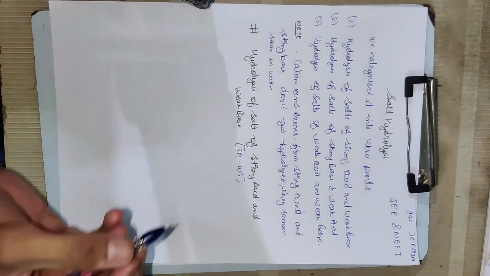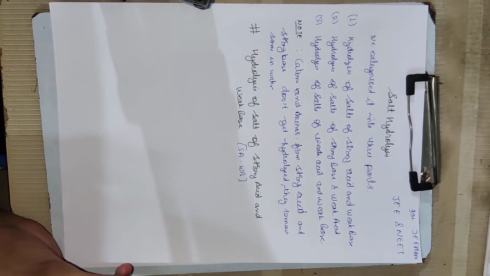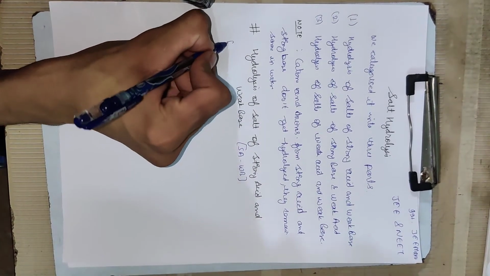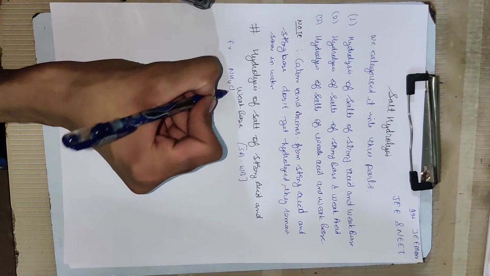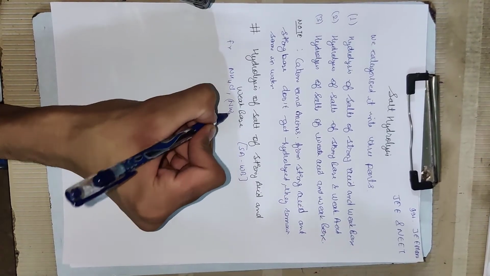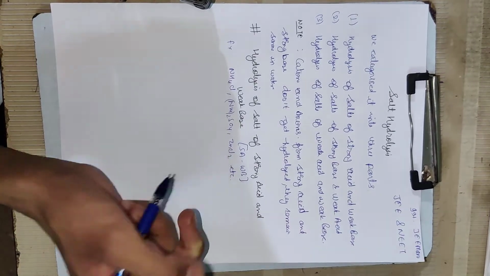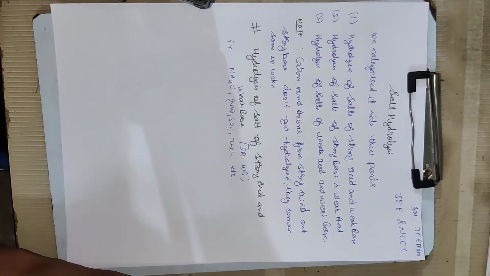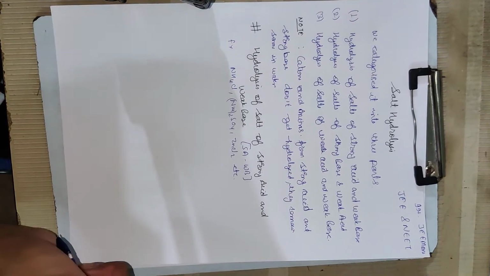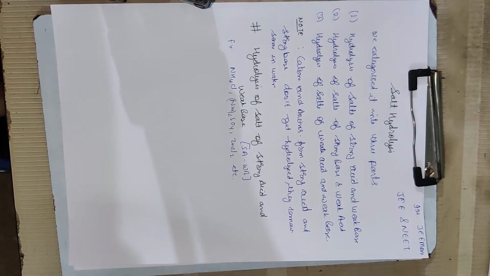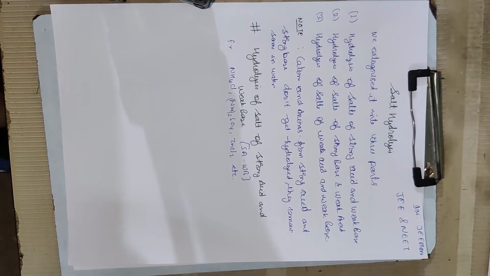Before moving ahead, we will write some examples of salts of a strong acid and weak base, like the very first NH4Cl, the other one is (NH4)2SO4, ZnCl2, etc. So the weak base gets hydrolyzed. That's why it is called cationic hydrolysis. Weak base having a cationic portion.